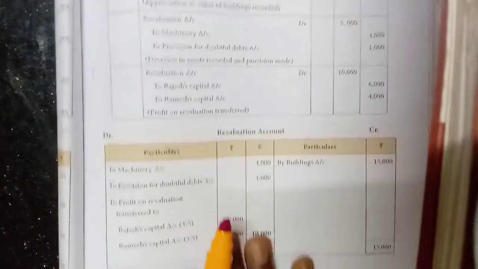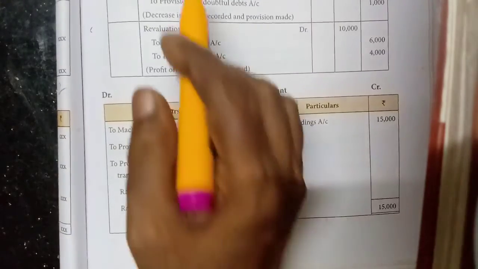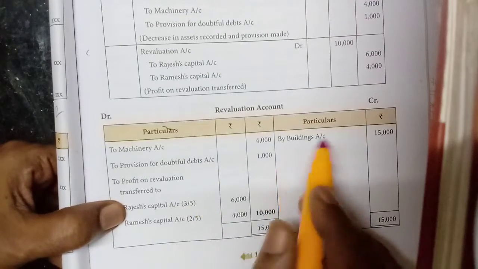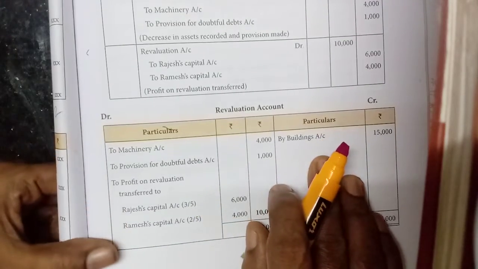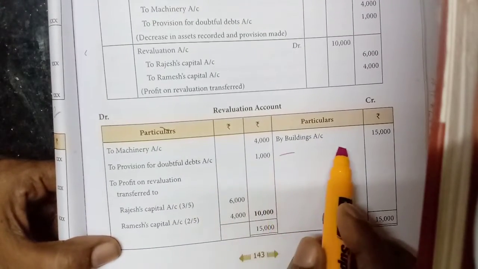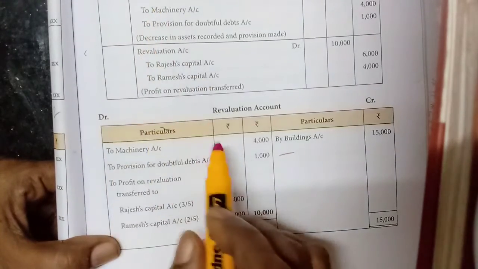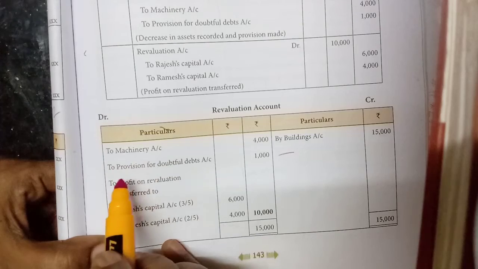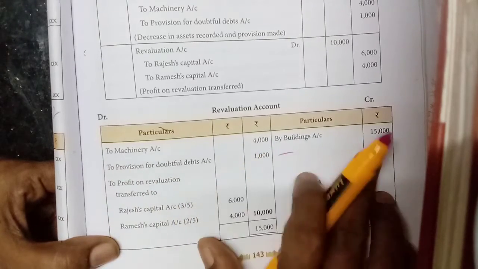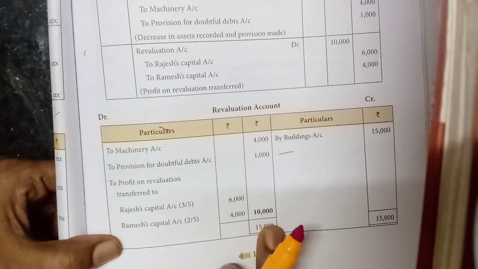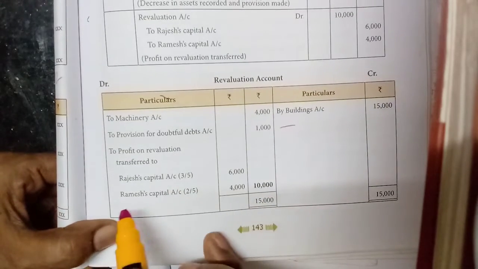Okay, now we have to prepare the revaluation account. We should post these journal entries. First, building account debit to revaluation. So we are crediting in the revaluation account, by buildings. The next one, revaluation account debit. So on the debit side, to machinery, to provision for doubtful debts. Here 15,000, here 5,000. Find out the difference, we will get 10,000.